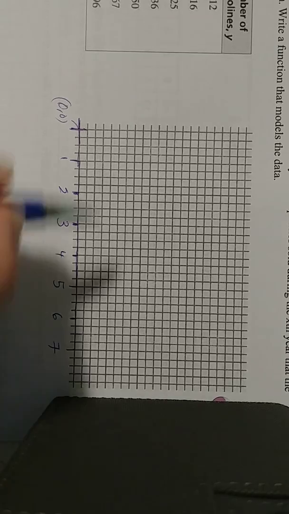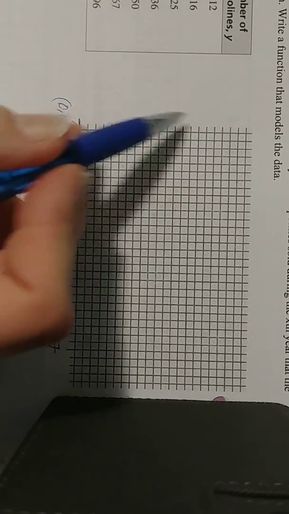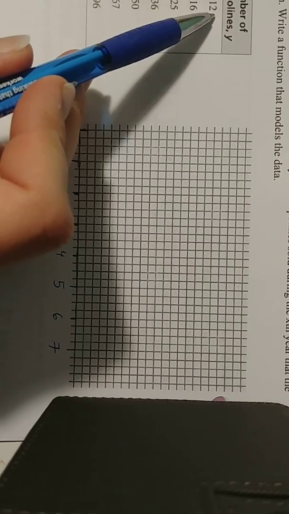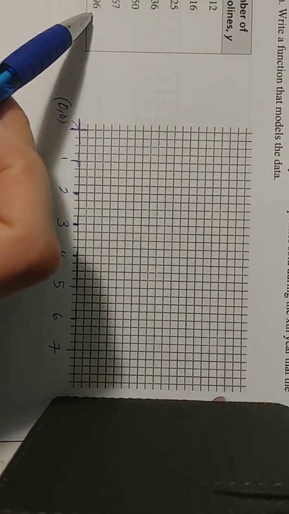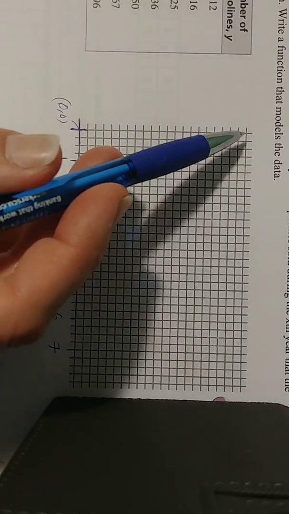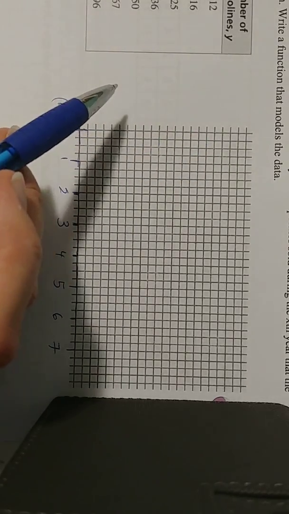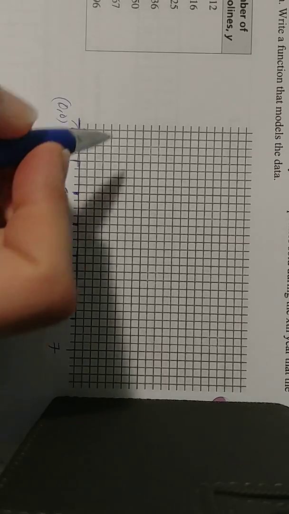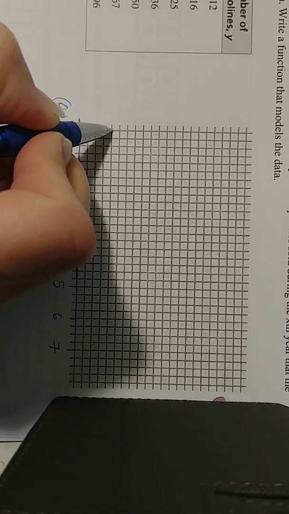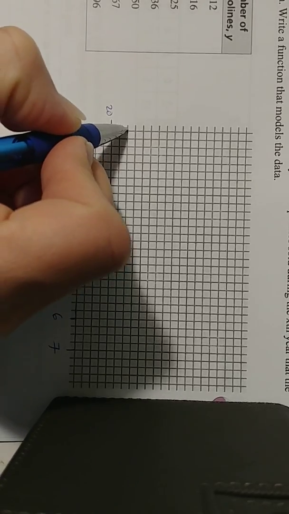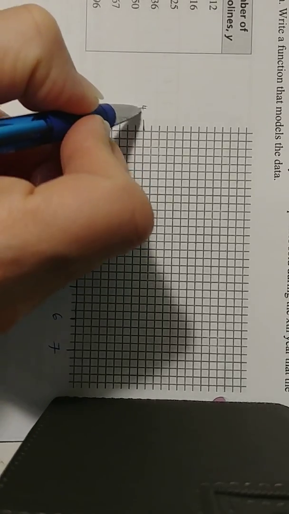To figure out what I should count by on this axis, I need to get from 12, but really it'd be nice to start with 0, up to 96. So it's close to 100. So I'm going to count by 5s because I have just over 20 spaces. I don't need to label every one. I might decide to say, let's see, 5, 10, 15, 20, 25, 30, 35, 40, and I can do this all the way up.